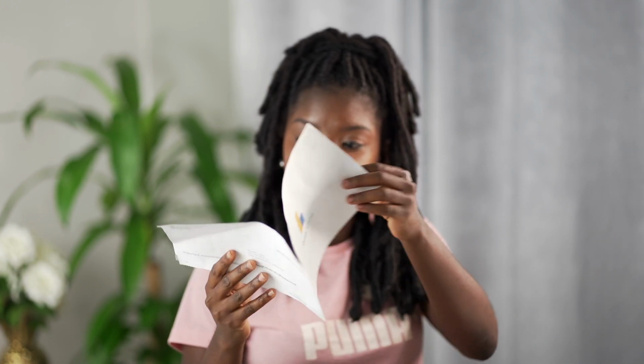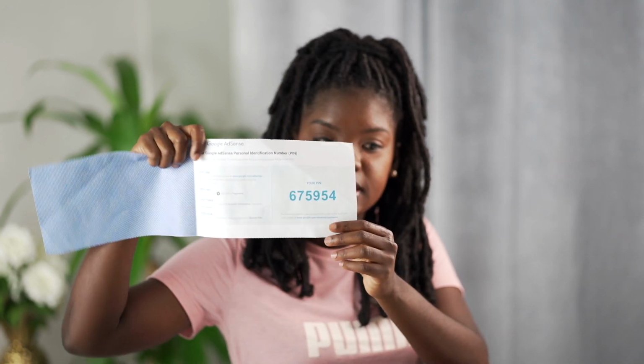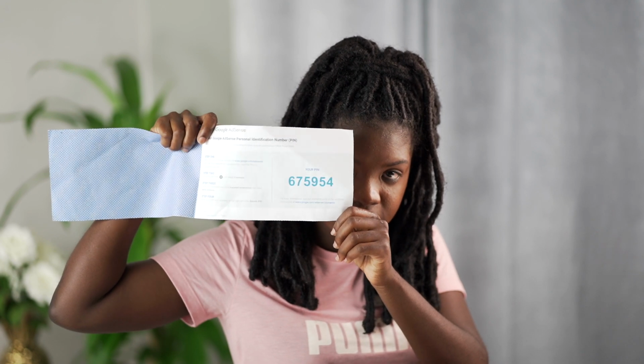Here's mine. So this is the mail I got, and see it has a PIN number in it, right? You'll put this PIN number into your AdSense account to verify that you live here, you're the person, you're legit, right? Once that happens, then the next step is to choose your payment method.